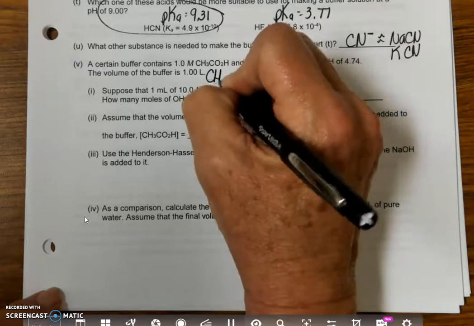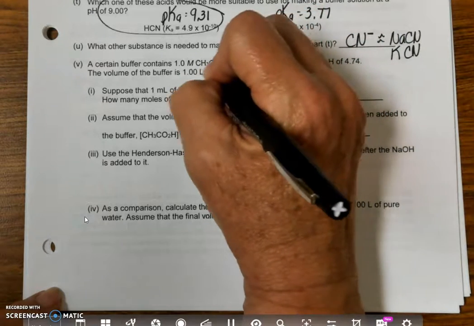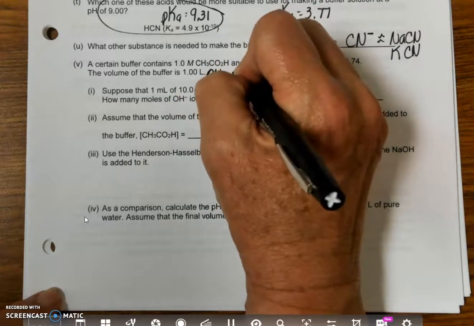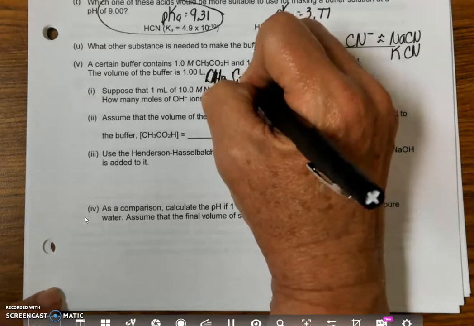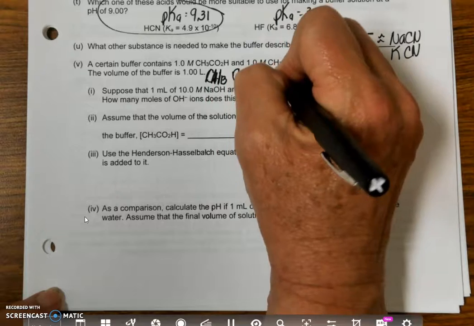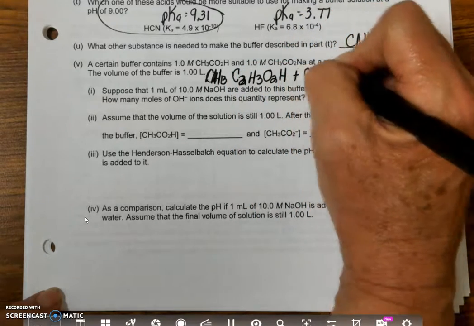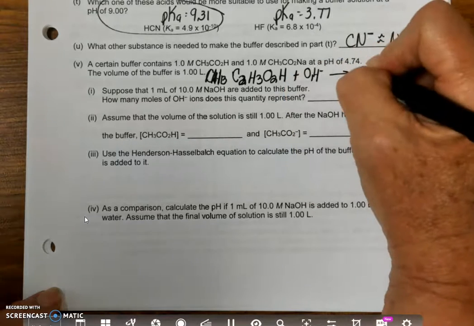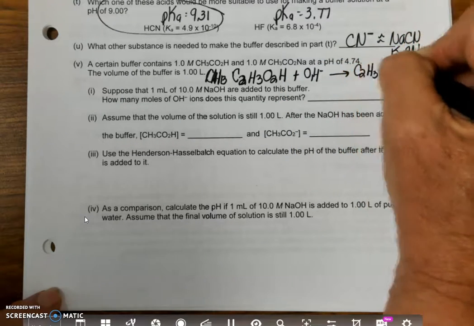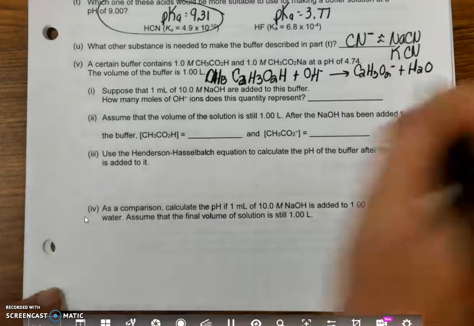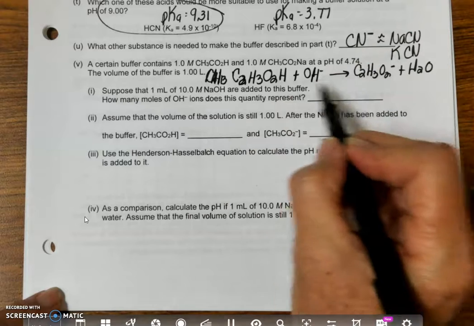Now, my equation that I have here, I'm not going to write it like this. I'm going to use the same C2H3O2H plus hydroxide gives C2H3O2 minus plus water. Okay, so that's what I'm looking at here. And we looked at this in our particle diagrams as well.